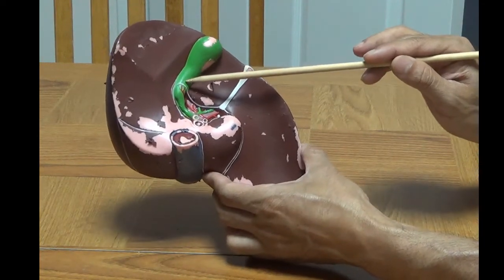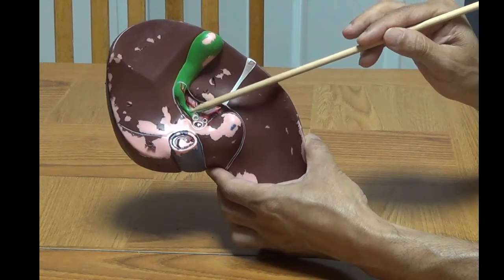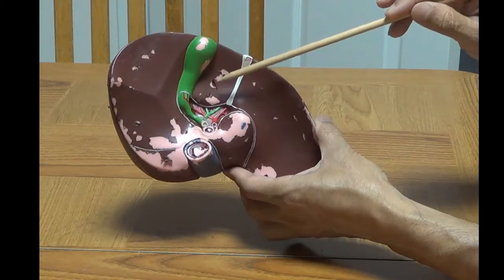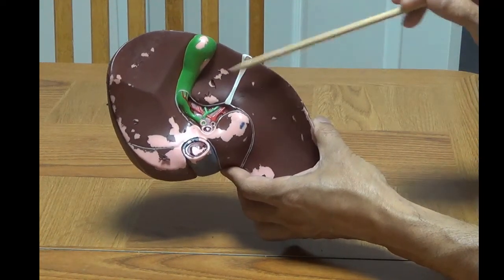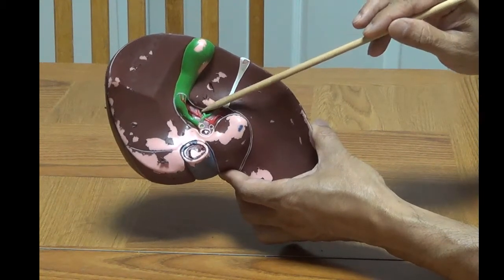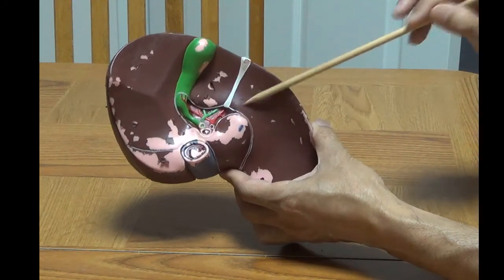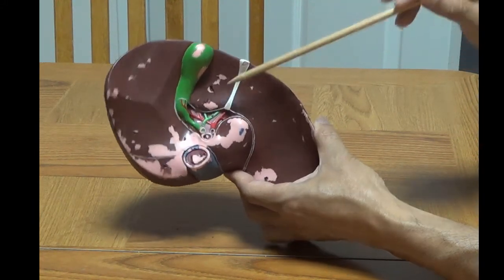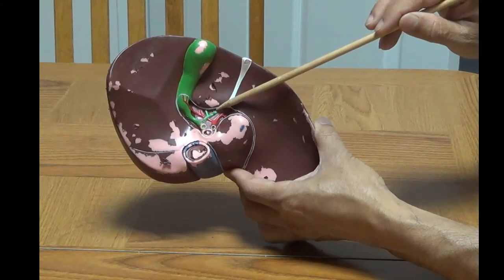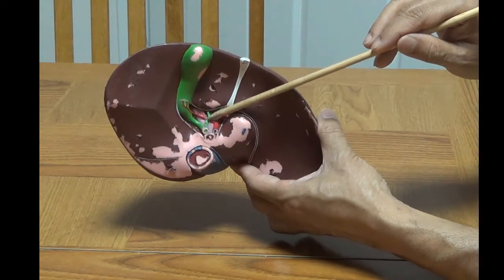From the gallbladder, the duct that takes the bile out is called the cystic duct. So this is the cystic duct, and from the right and left lobes of your liver, two ducts emerge. From the right lobe, the right hepatic duct, and from the left lobe, the left hepatic duct. And you can see these two ducts, right and left hepatic ducts, come out and unite or join together to form the common hepatic duct.